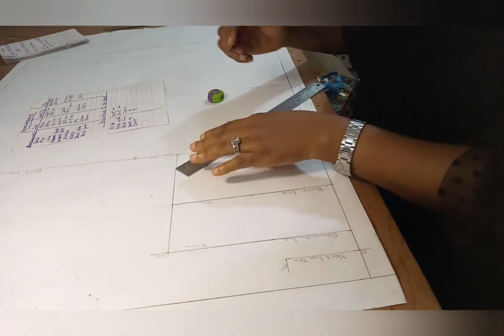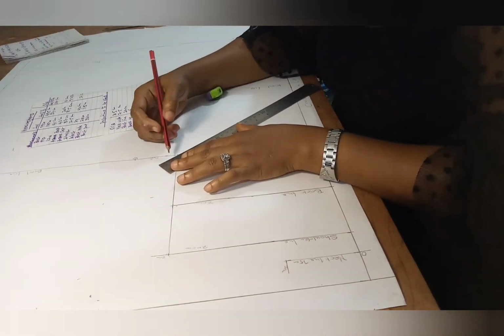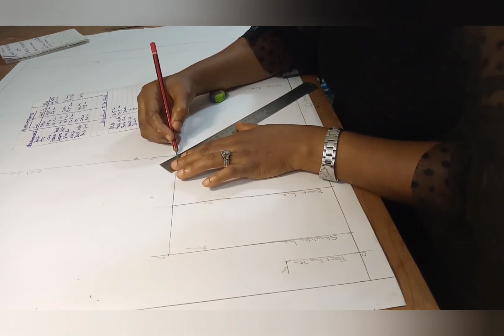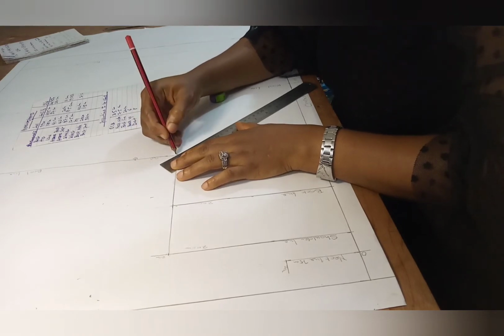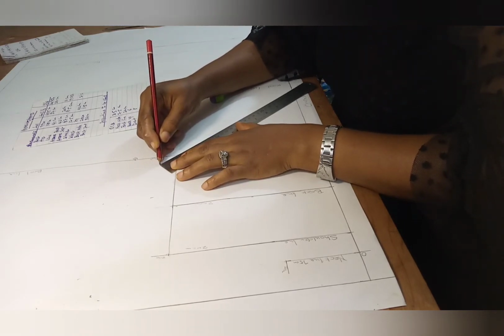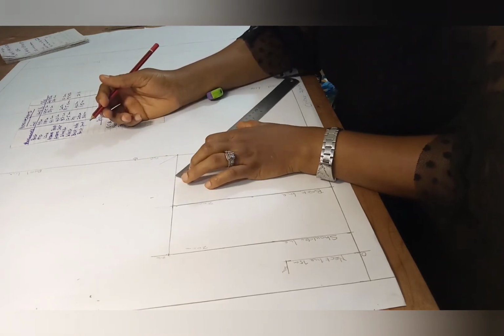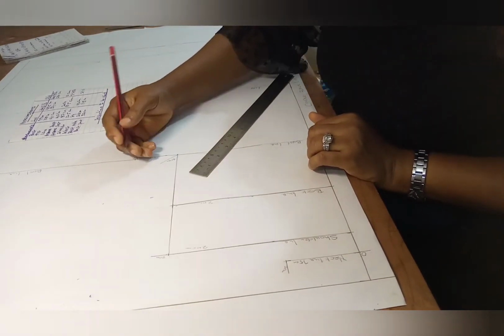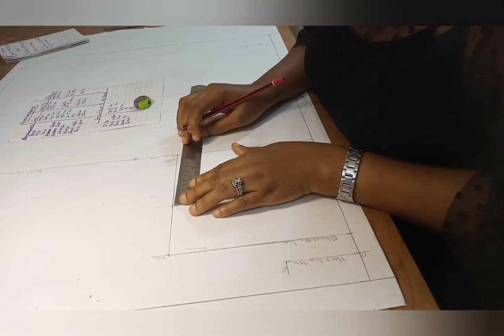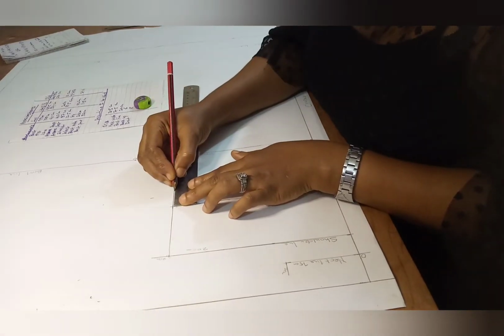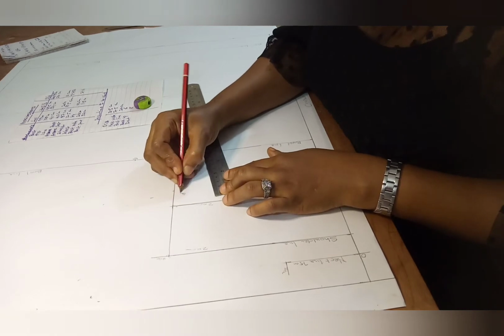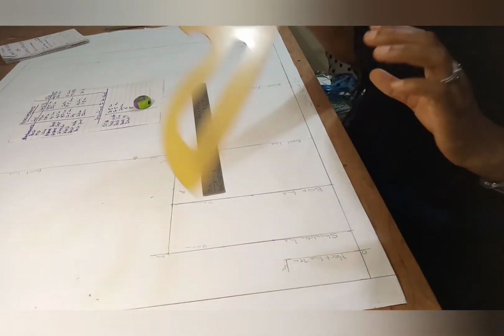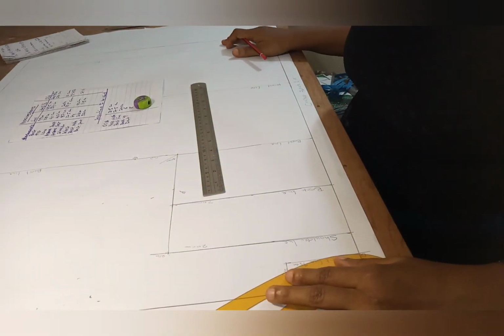Then on this angle, you mark 3 cm. It's a constant measurement. All these measurements we are marking are guidelines to our armhole curve at the back. Then you come down on the back line and measure 3 cm. This also serves as a guideline to our armhole.